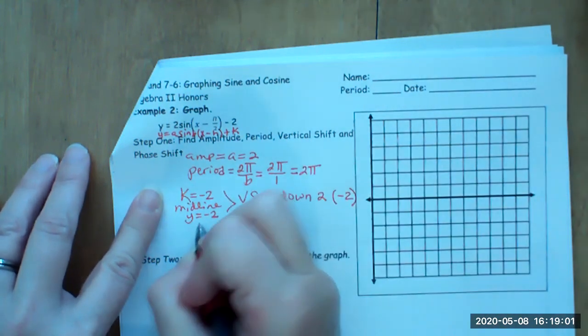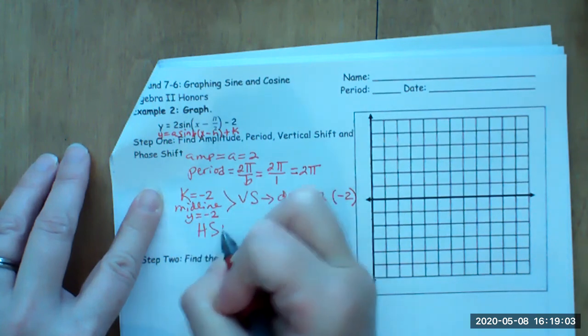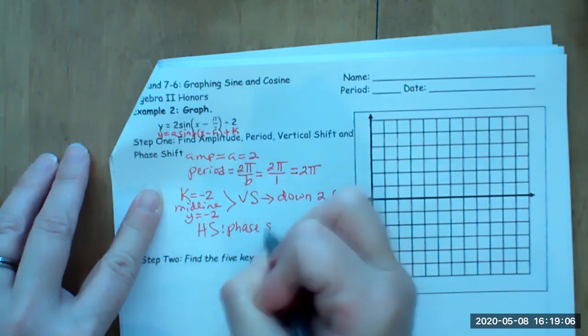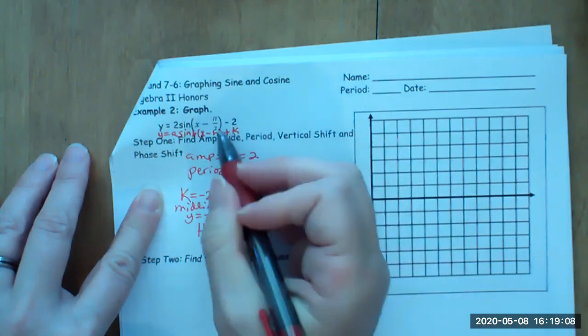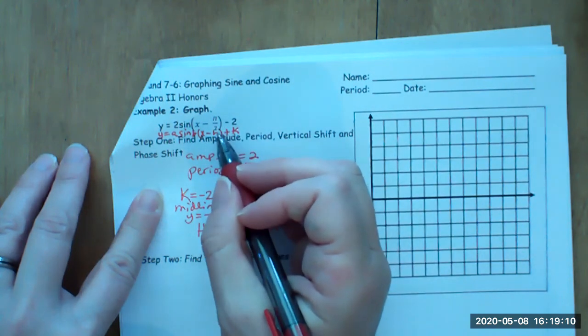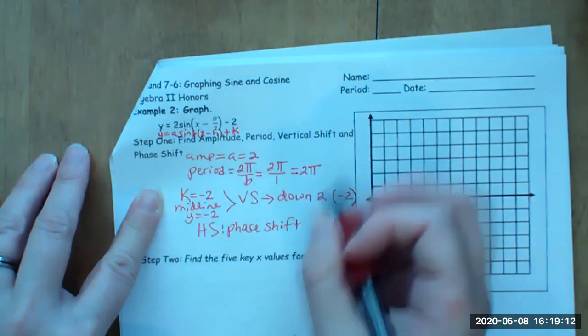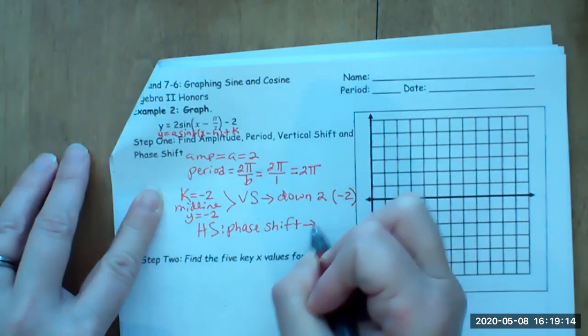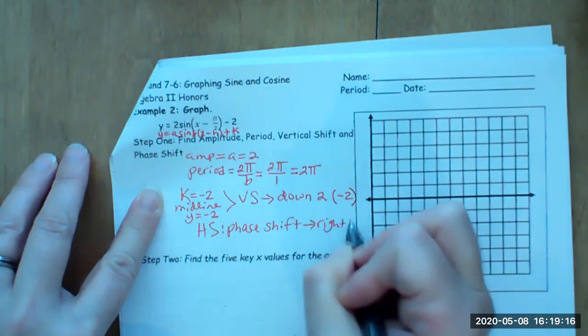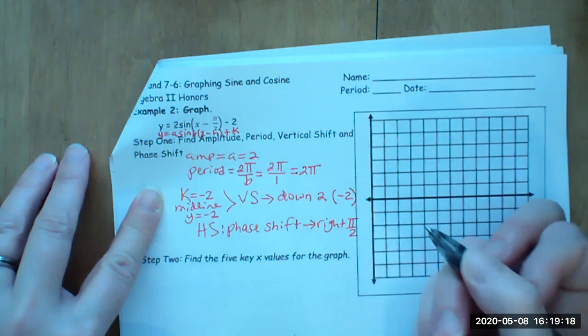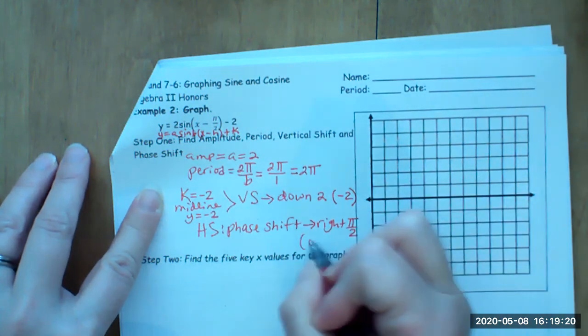The horizontal shift, otherwise known as the phase shift, is based on the fact that h here is equal to pi over 2. And so we can say that there's going to be a phase shift right pi over 2. Or another way of saying that is simply pi over 2.